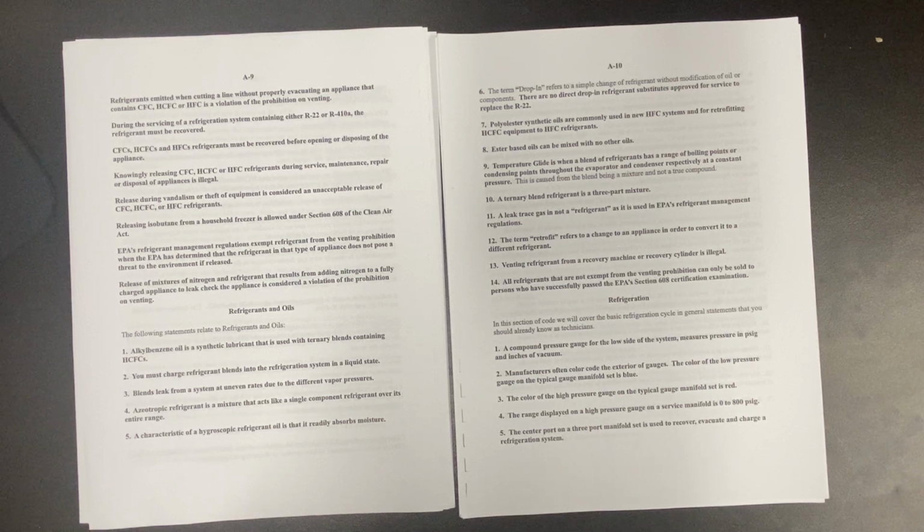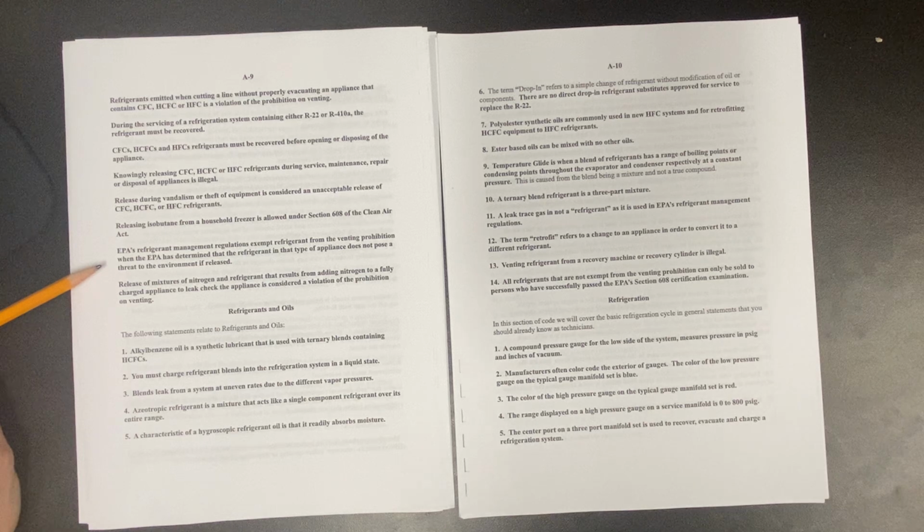Release during vandalism or theft of equipment is considered an unacceptable release of CFC, HCFC, or HFC refrigerants. Releasing isobutane from a household freezer is allowed under Section 608 of the Clean Air Act. EPA's refrigerant management regulations exempt refrigerant from the venting prohibition when the EPA has determined that the refrigerant is in a type of appliance that does not pose a threat to the environment if released.